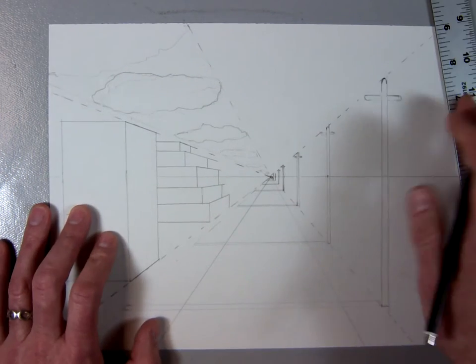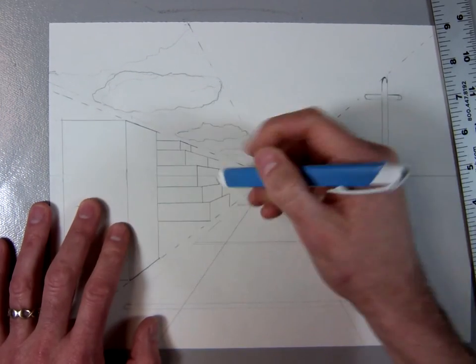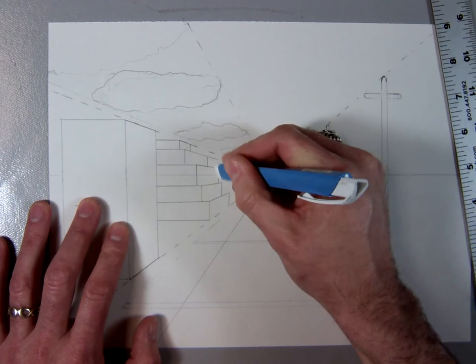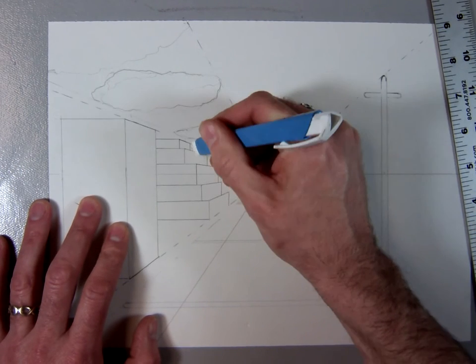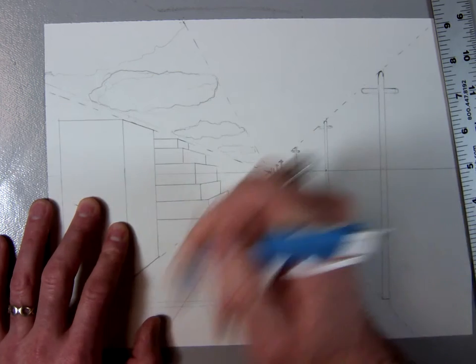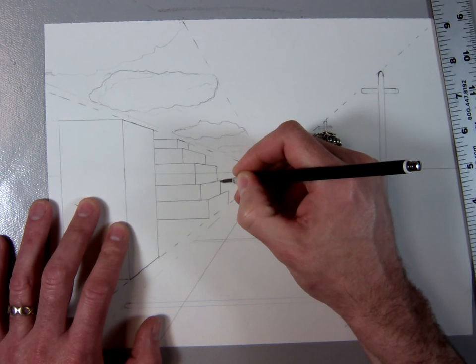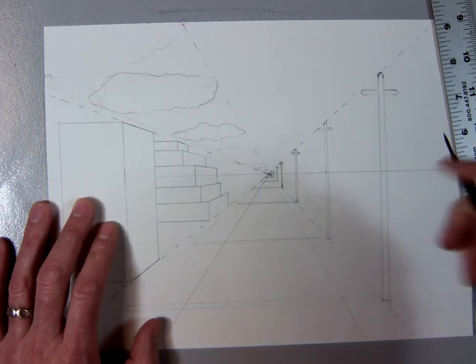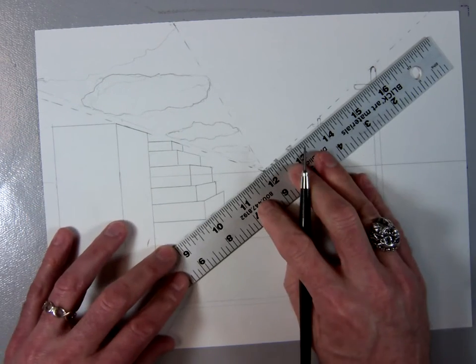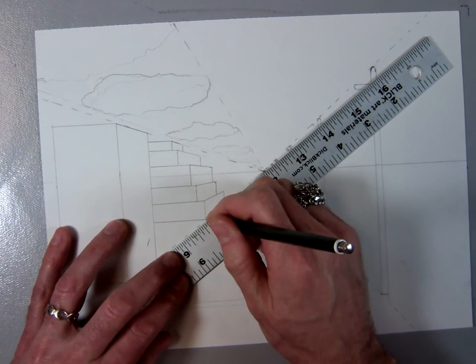Now I have a tiered building correctly following the ideas of perspective. All right. Now let's pretend, I'm going to just finish this piece off.